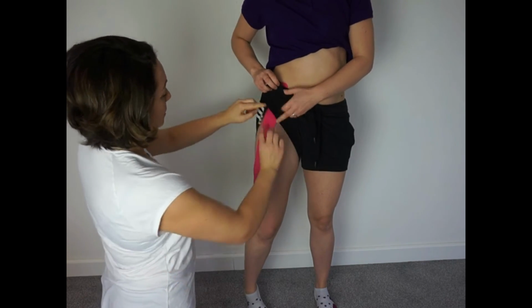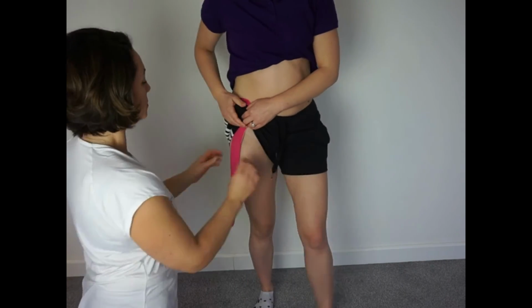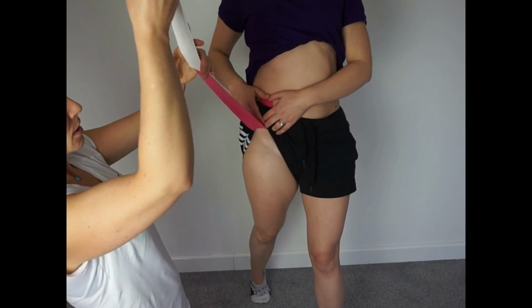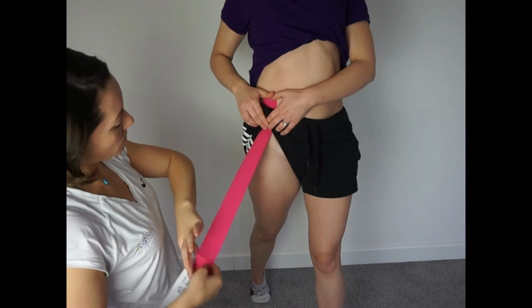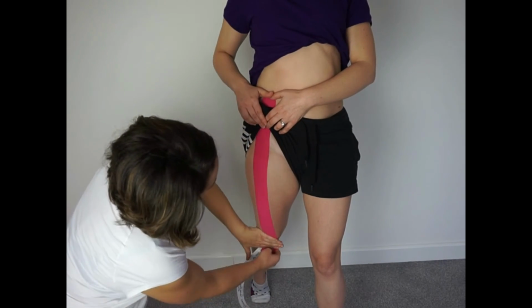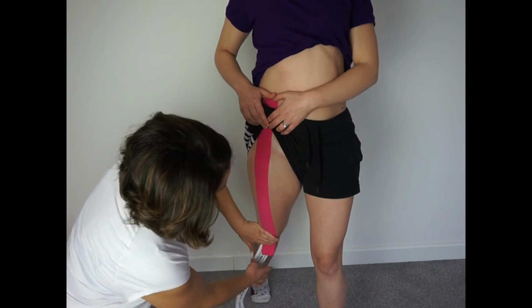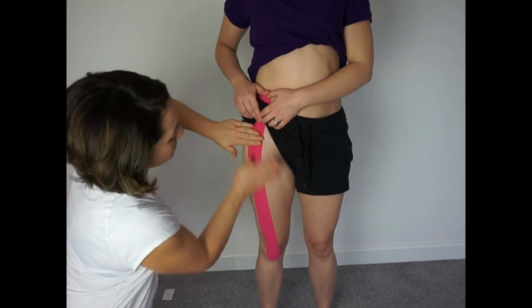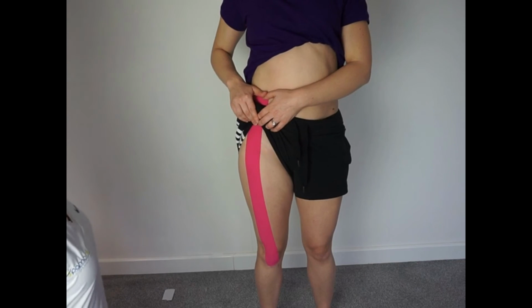That's it. Now get your client to hold that up so that you can tape from the front of the hip down. So they're just holding their shorts and their pants. Peel back the middle of the tape. Now, light amount of stretch and into hip extension again, so tissue on stretch. Follow the line down the front of the leg and then simply anchor with no tension, rubbing well to stick.